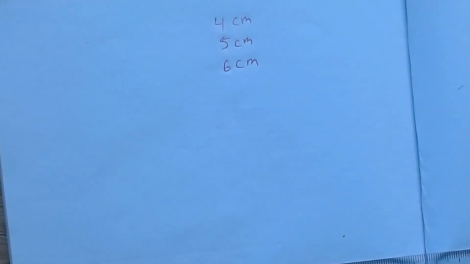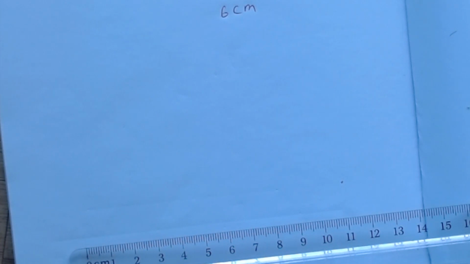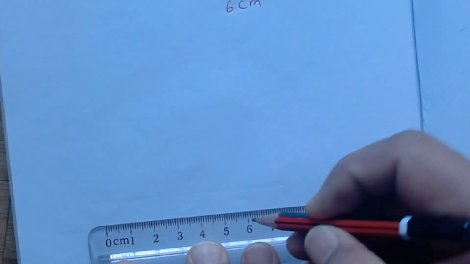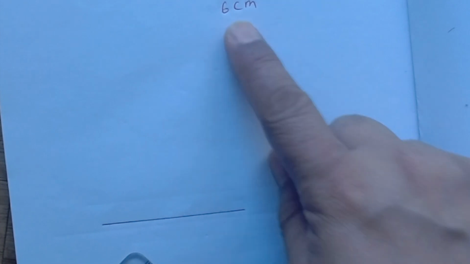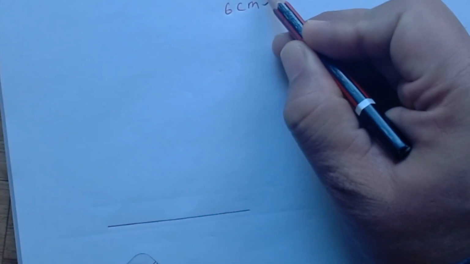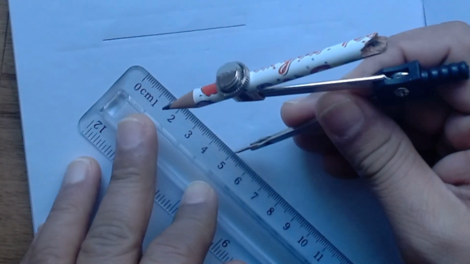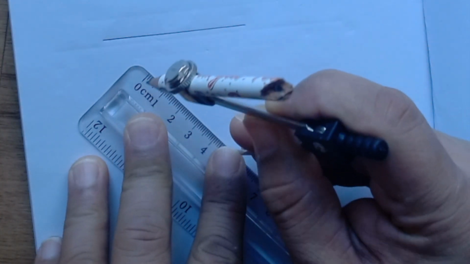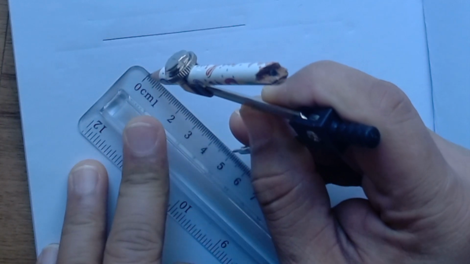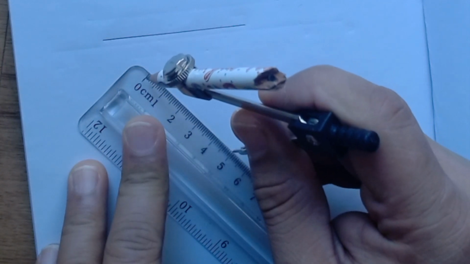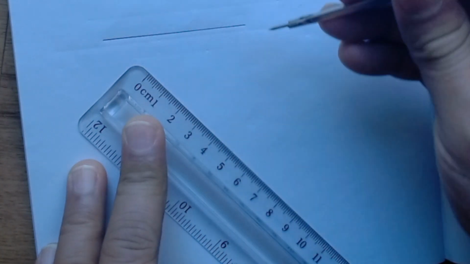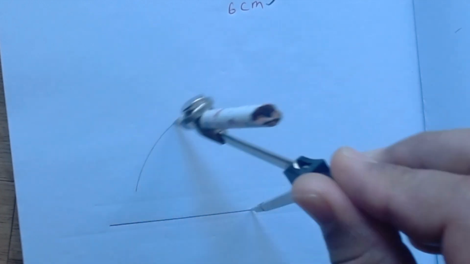So first you draw any one of these three lines. Let's say I choose the 6 centimeter line and I draw it. So this is the 6 centimeter line. Now let's say I want to do the 5 centimeter side. From here I want to draw a 5 centimeter arc, so I'll open the compass till it is 5 centimeter. The arc would have a radius of 5 centimeters, so from here to here I draw a 5 centimeter arc.